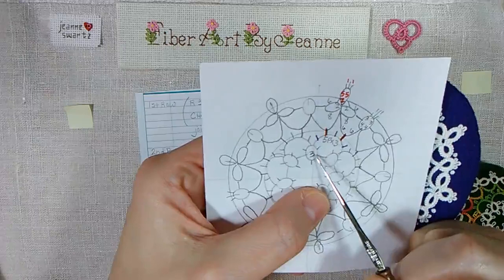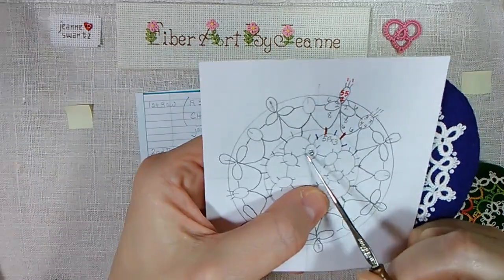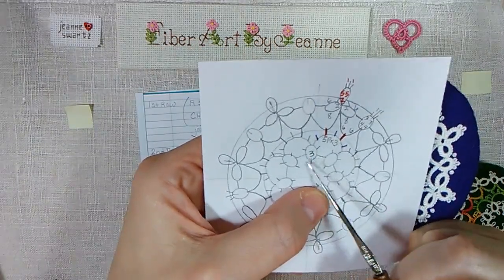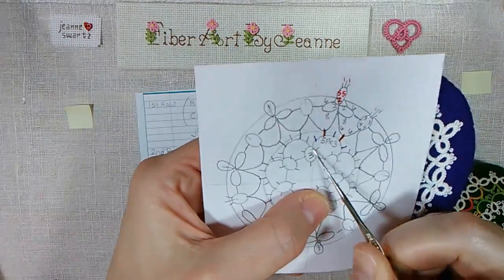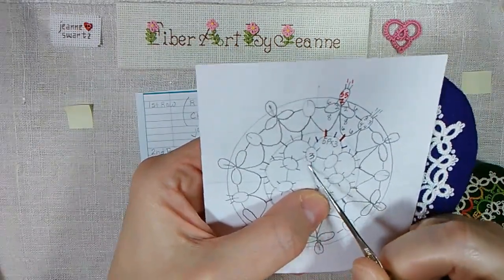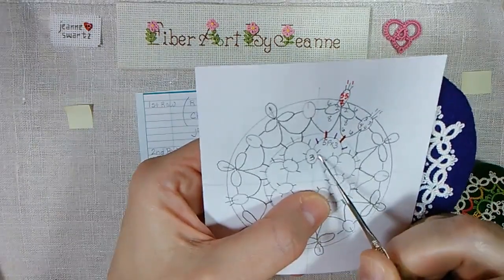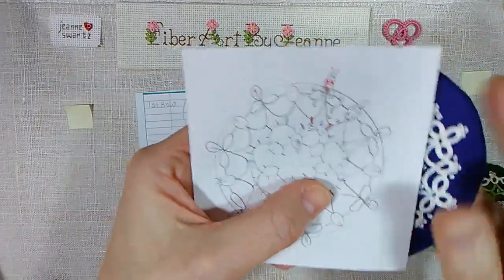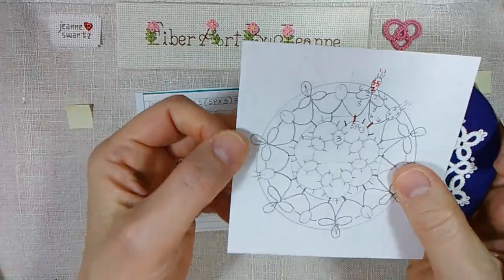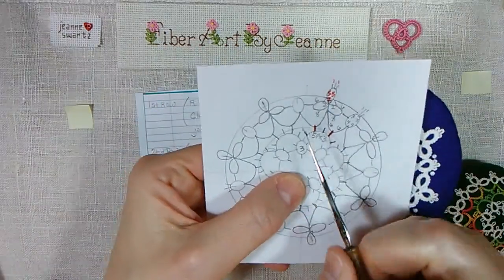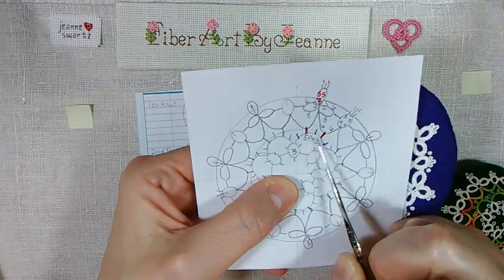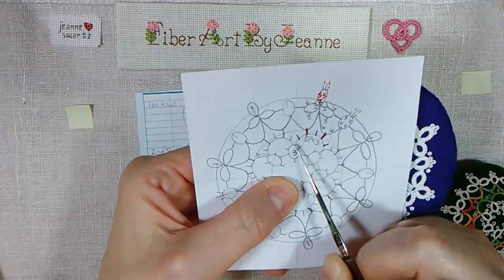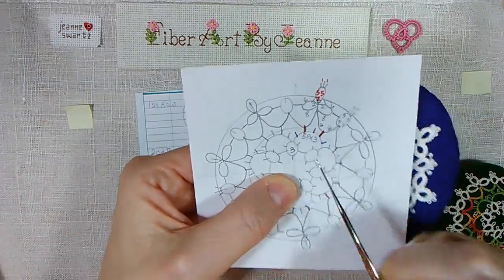So this ring of the first row is 3 picot, 3 picot, 3 picot, 3 picot, 3 picot, 3. 5 picots separated by 3, 3. So that's a much easier way of showing it. Then your chain is 5 picots separated by 3. And that's how I draw them.